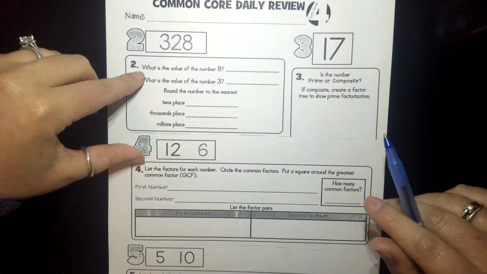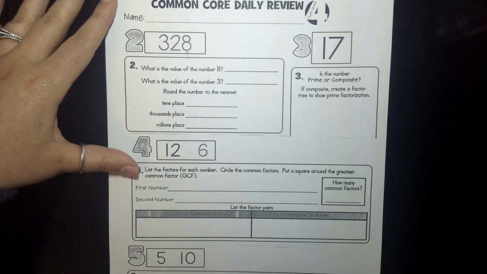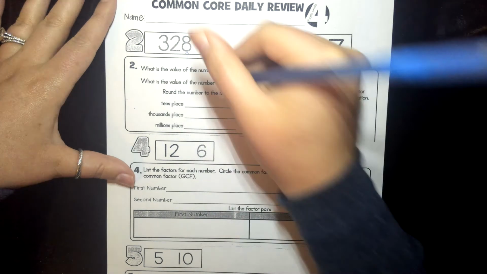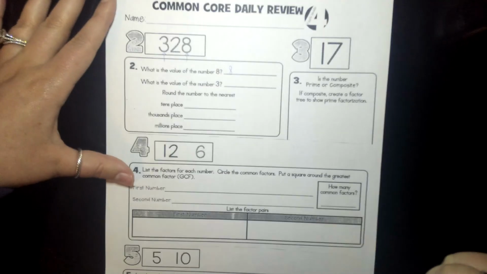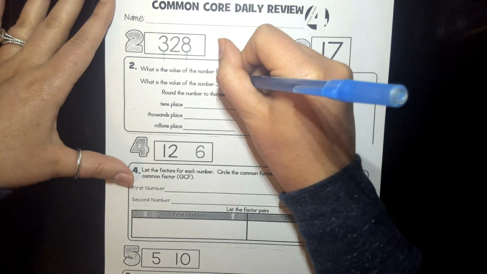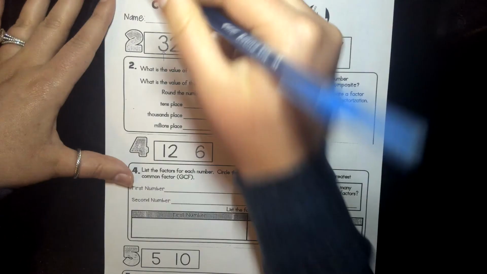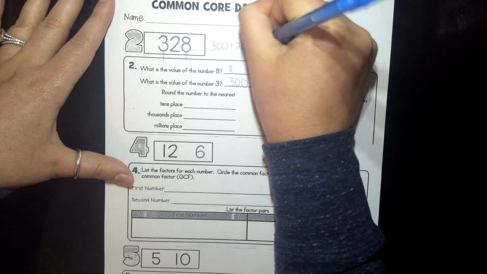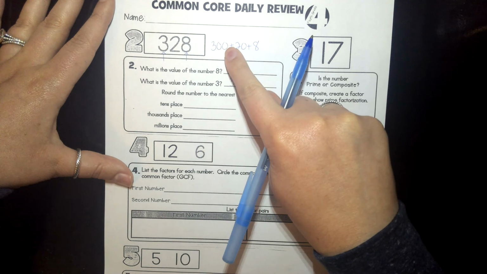It says, what is the value of the number 8? So the number 8 I see is in the ones place. So an 8 in the ones place has a value of 8. What's the value of the number 3? It's a 3 in the hundreds place. So what's its value? 300. Think about this like expanded form. If I wrote this number in expanded form, it would look like 300 plus 20 plus 8, the value of the ones place, the value of the tens place, the value of the hundreds place.